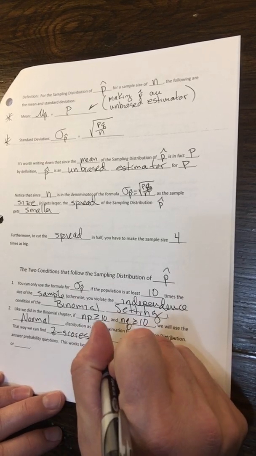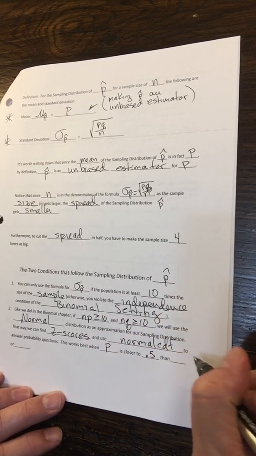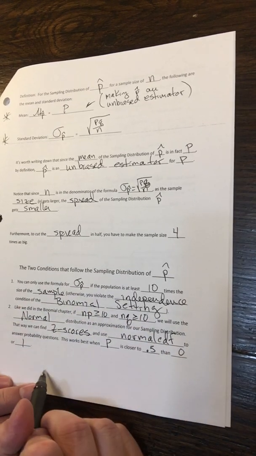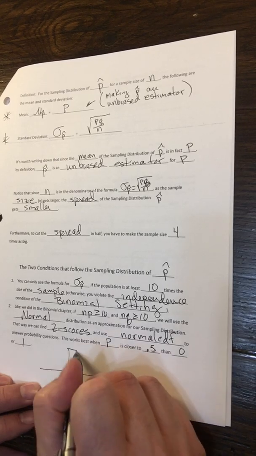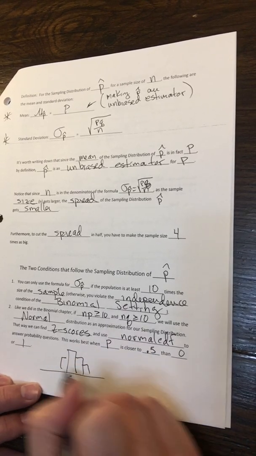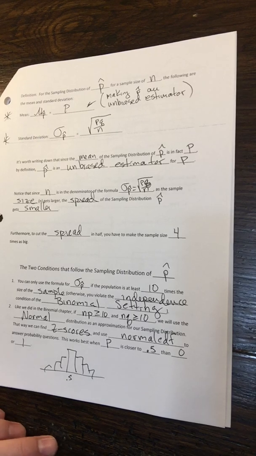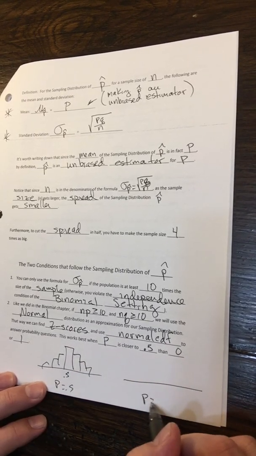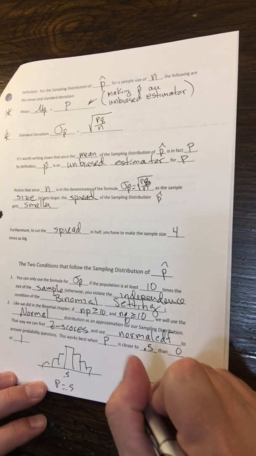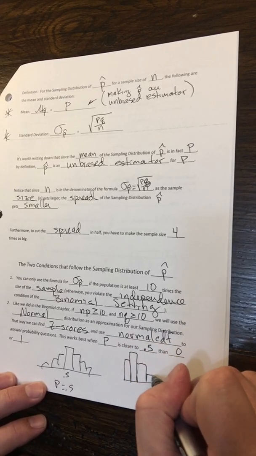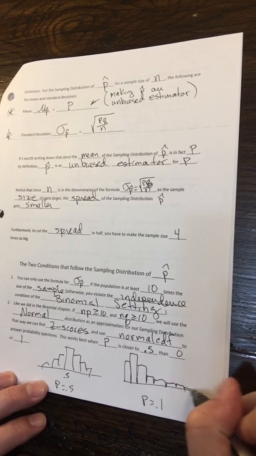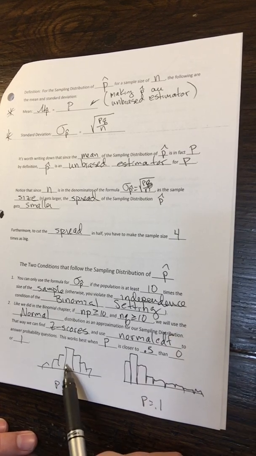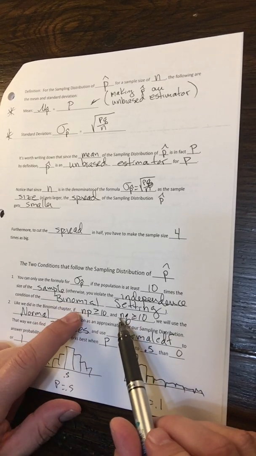This works best, by the way, when p, the population proportion, is closer to 0.5 than 0 or 1. If p is 0.5, that would be the highest bar, and then they drop off in both directions, so it's almost like a symmetric graph anyway. But if p is equal to something like 0.1, then you're likely to get a 0 or a 0.1, and look what happens with the rest of this histogram. It's heavily skewed right. So this one turns into a normal curve a lot quicker than that one as you make the sample size bigger.